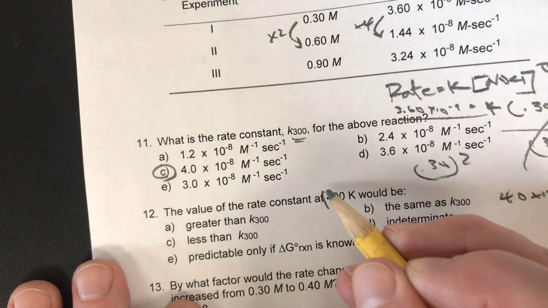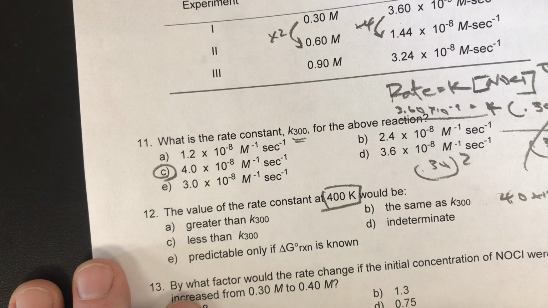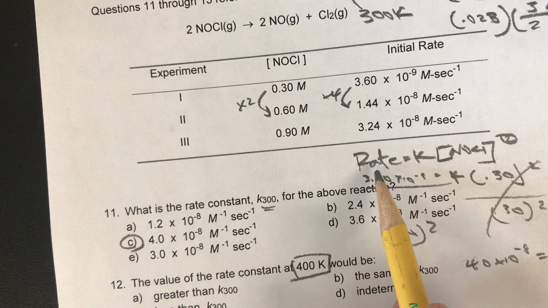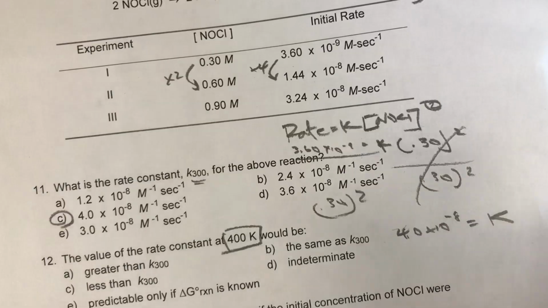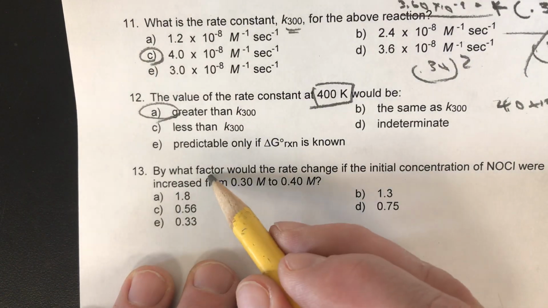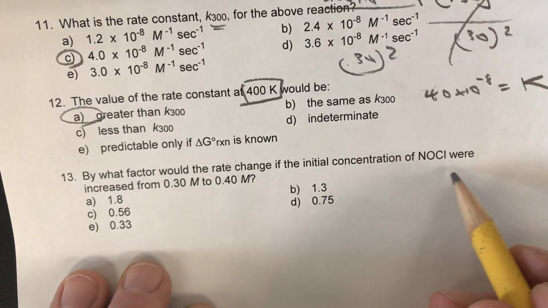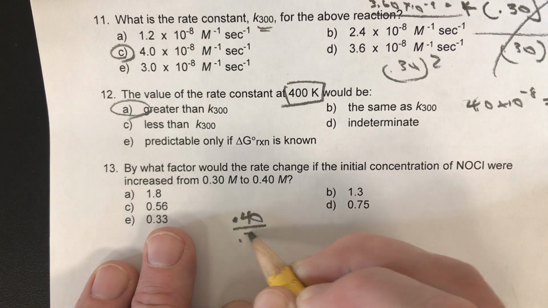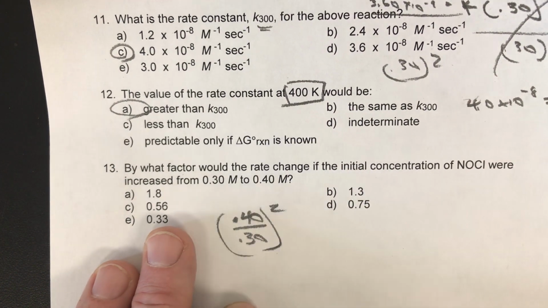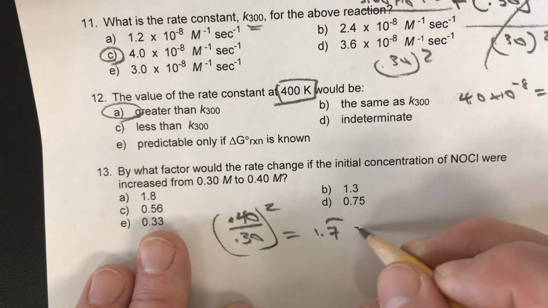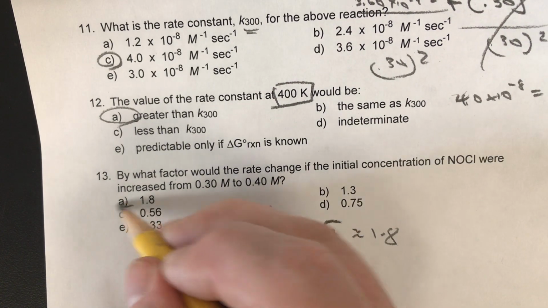Now they ask you, what if you went to 400? Well, that's hotter. Hotter means faster. Even with the same concentrations, it's going to go faster. If you want that rate to increase, without changing the concentration, K is going to get bigger. So it's going to be bigger than it was at 300. And then finally they ask you, by what factor would the rate change if the initial concentration went from 0.3 to 0.4? Well, big number over small number, if you take 0.4 over 0.3, understanding that this is a second order function, that turns out to be 1.7 repeating, which is about 1.8.